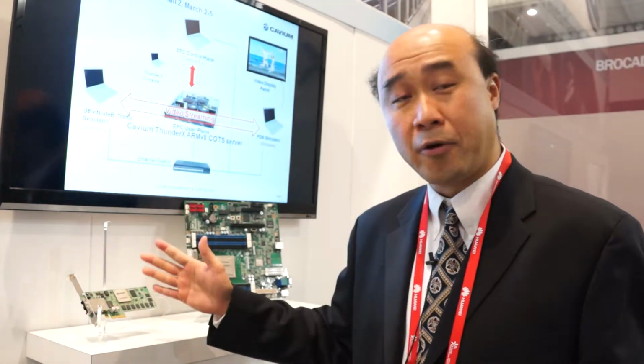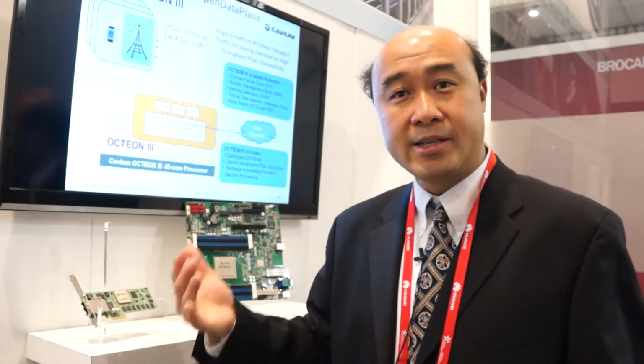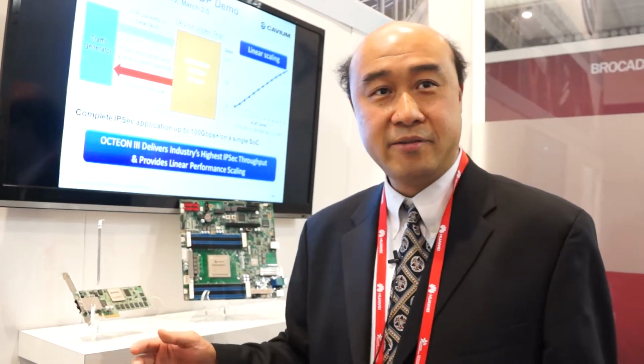The demo is really focusing on service chaining, and that is what NFV is about. NFV is about creating new services very quickly. For example, you have a few applications running by themselves. The operators can create new services by chaining together these applications in different ways and create new revenue streams dynamically.